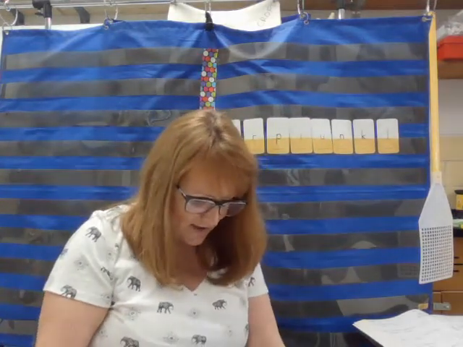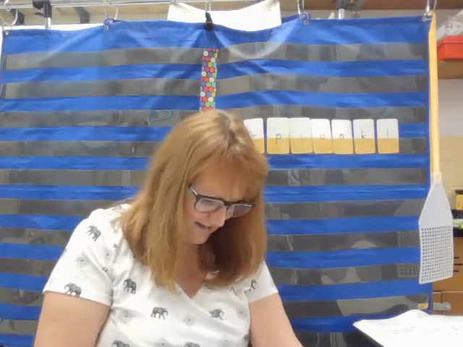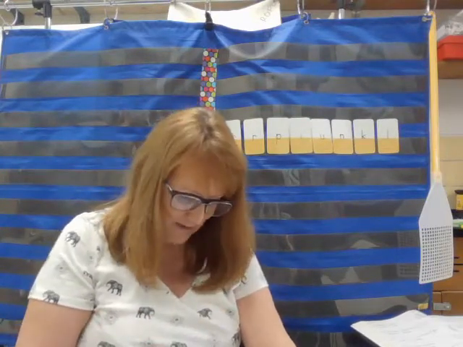We are still practicing substituting sounds. Let's go ahead and start with ending sounds today. Ending sounds. All right, start with pip and change the last p to a t. So you have pit. Pipe. Change the last p to a k. Pike.